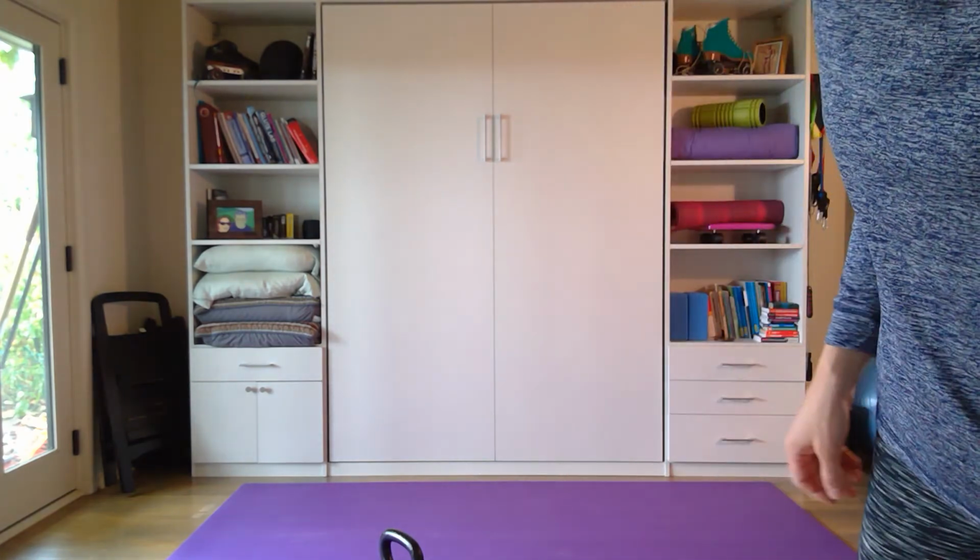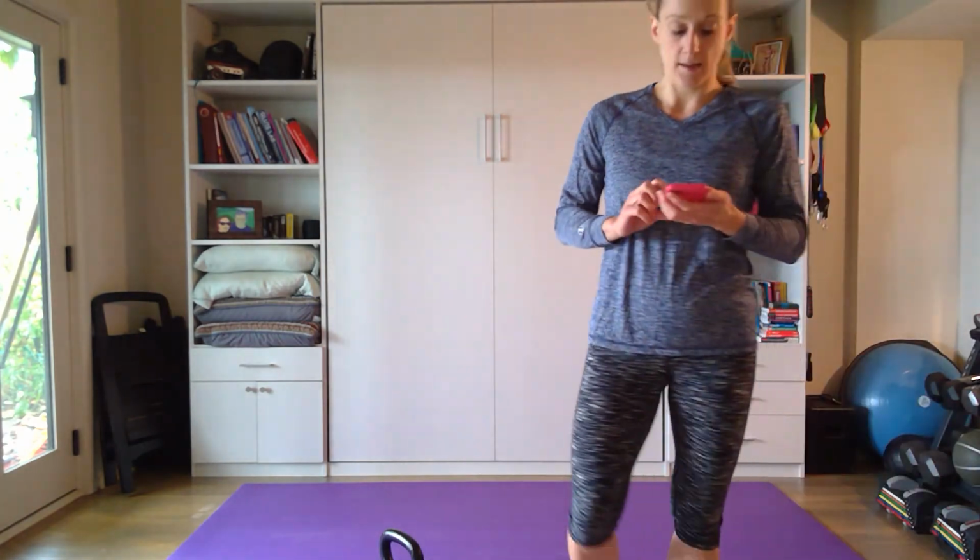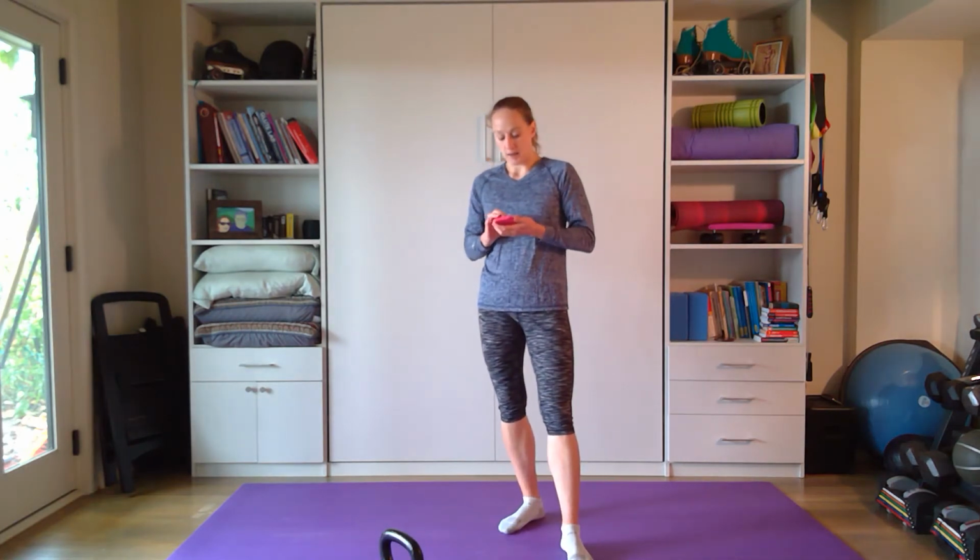So we're going to start the 10 move sequence with kettlebell swings. And then the other moves are going to be more just alternating between upper body and lower body moves. And there'll be an ab move in there at the end. And we'll see how well I do because I don't normally do it with a 35-pound weight.